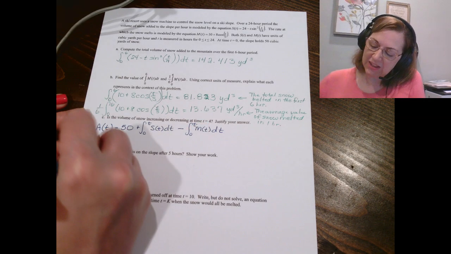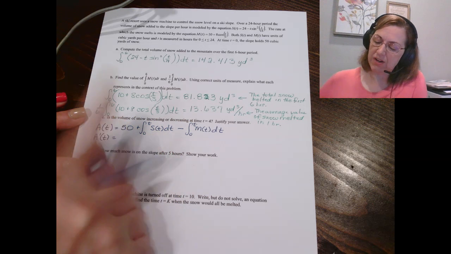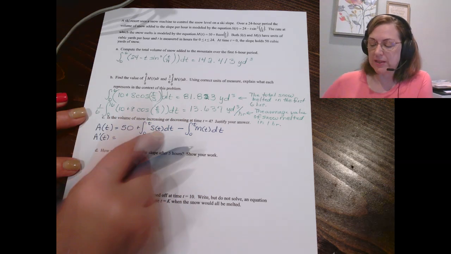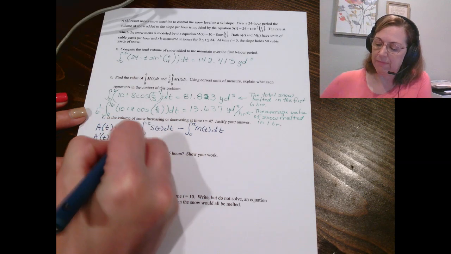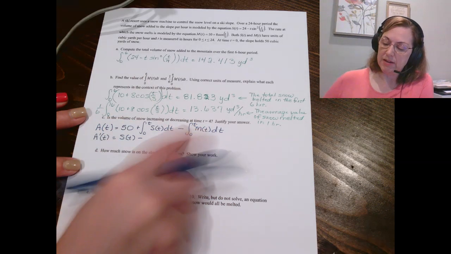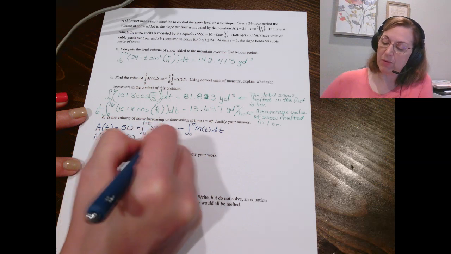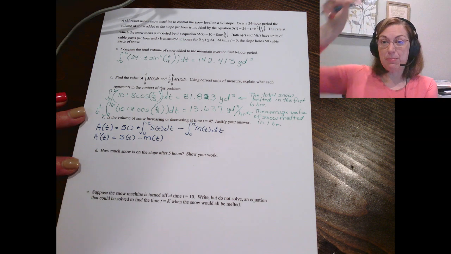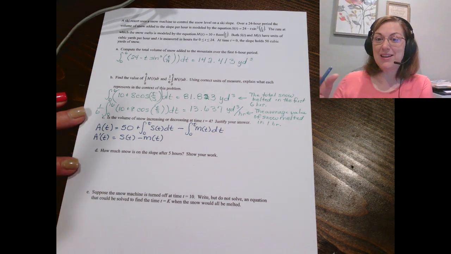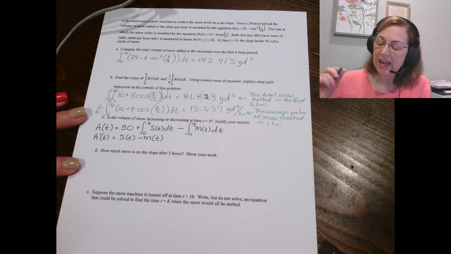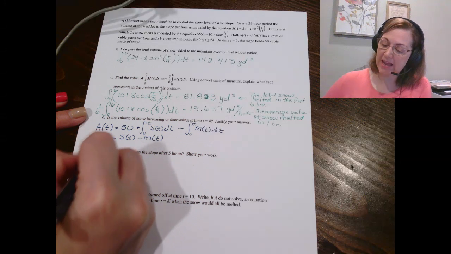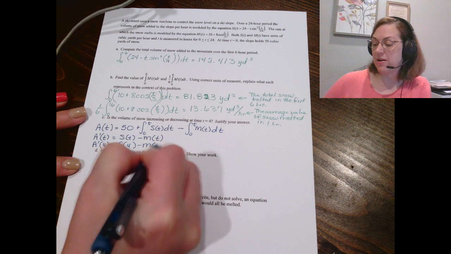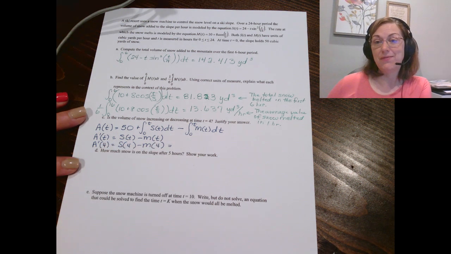So if I take the derivative of this, the derivative of 50 is 0. The derivative of this integral, do a substitution there, s of t minus m of t. Remember, when you take the derivative of an integral, the two cancel each other out. You substitute the bound into the equation. And now I need to know is A prime of 4, which is s of 4 minus m of 4, is that positive or negative? That's all I need to know.